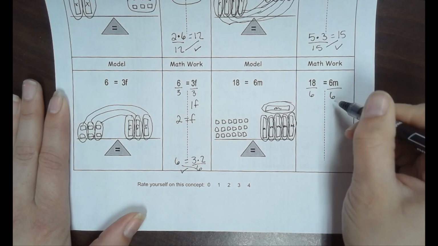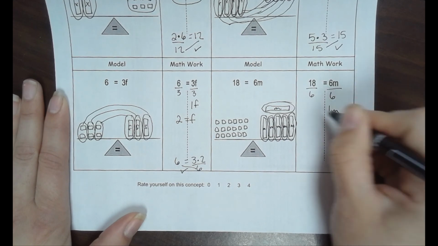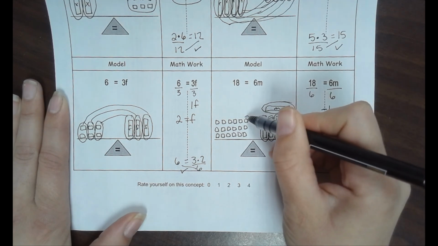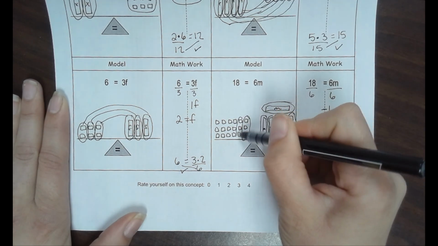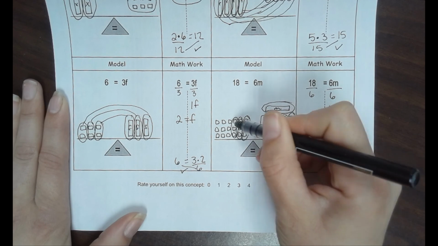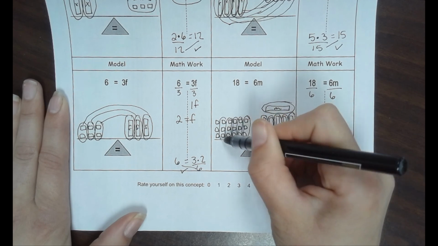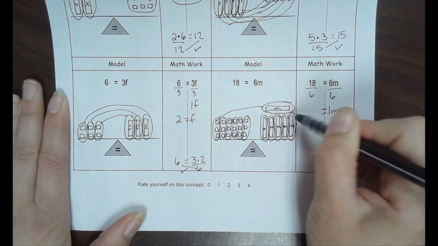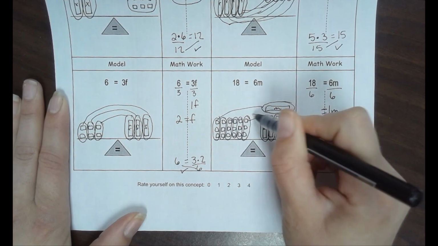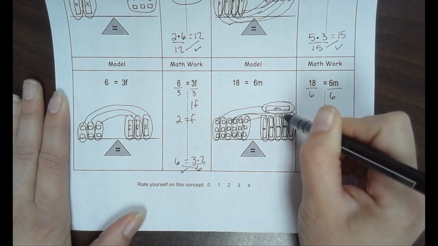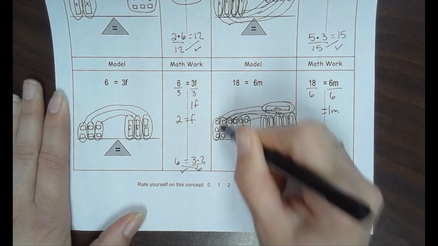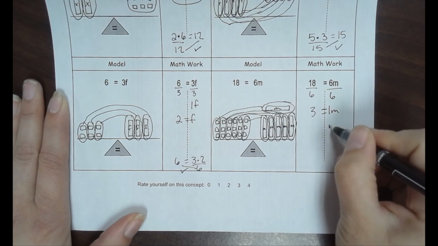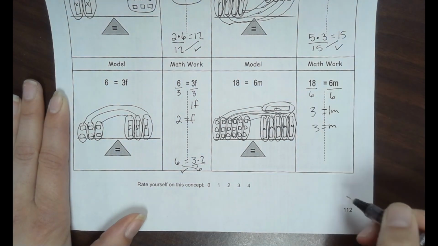If I split 18 into 6 groups, that puts 3 squares in each group. 6 equal groups. So each M is worth 3. So M equals 3. That's what I think it is.